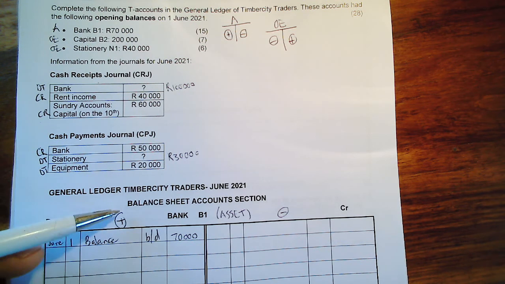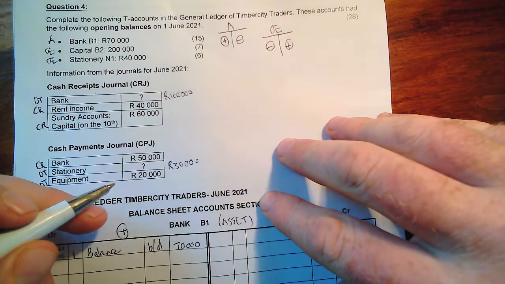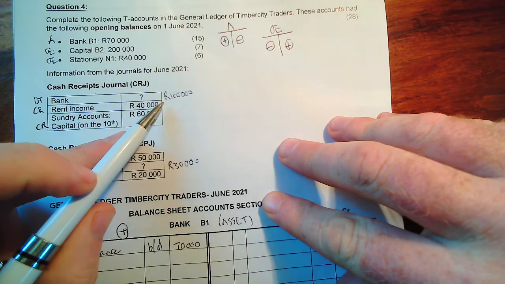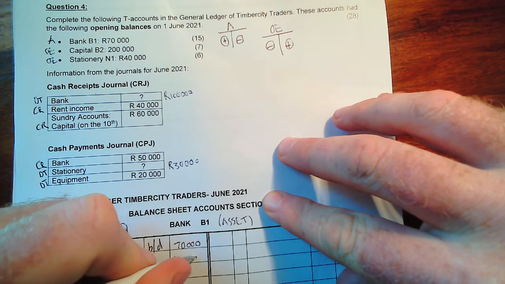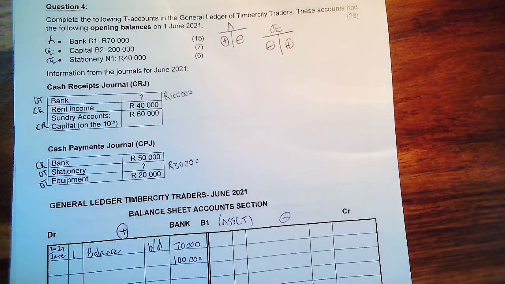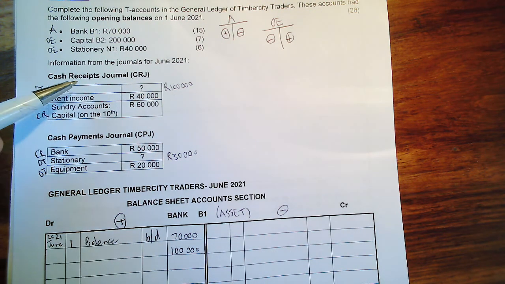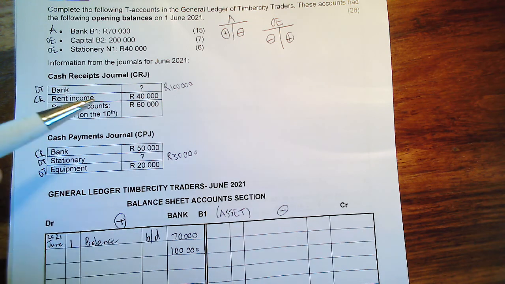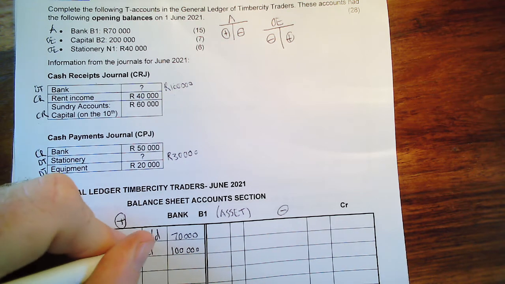Assets increase on the debit or left hand side, so that is why we put the 100,000 Rand on the left hand or debit side. That's what happened within the month. Cash receipts journal, I'm receiving money, so my bank increases on the debit side. Which journal did it come from? The CRJ, so in this small column I write CRJ.